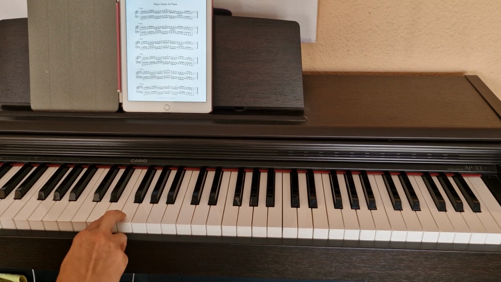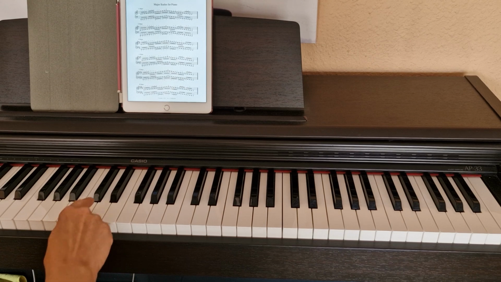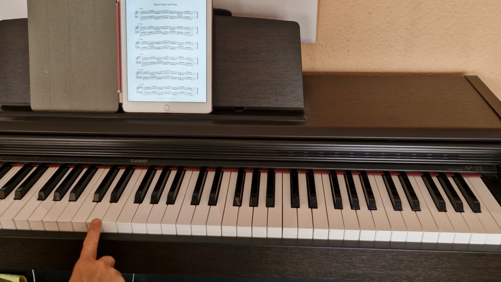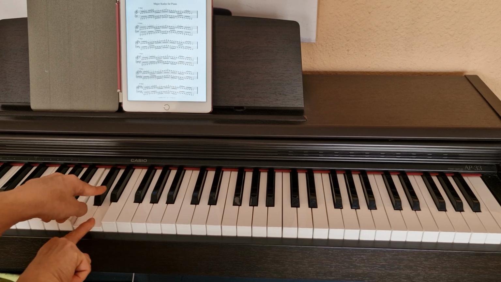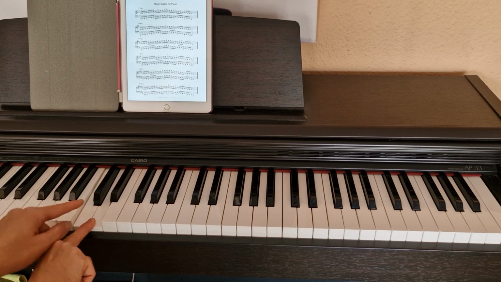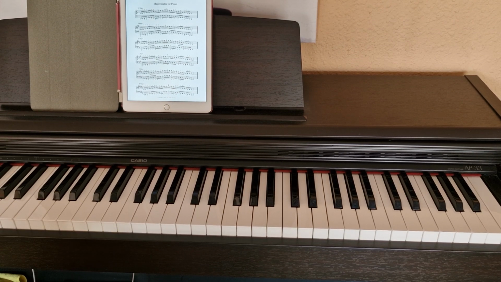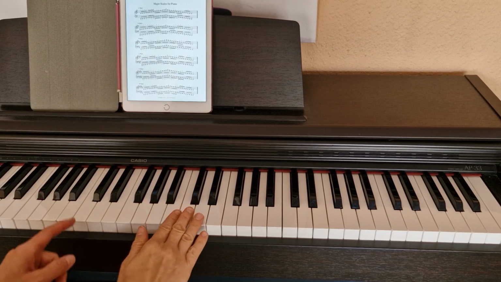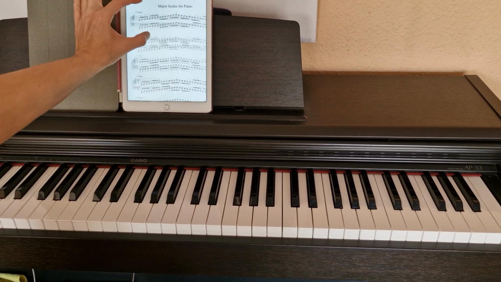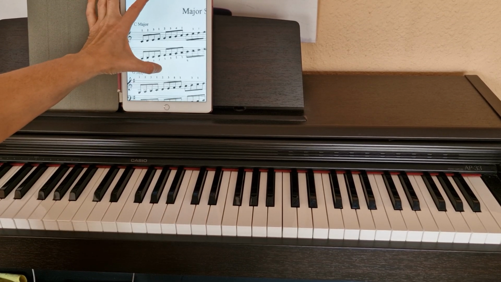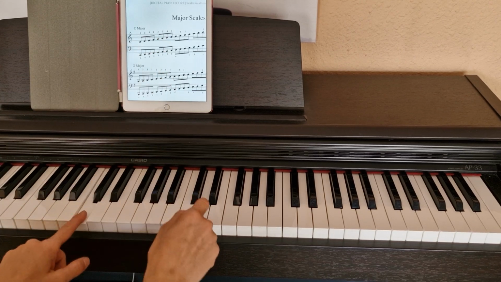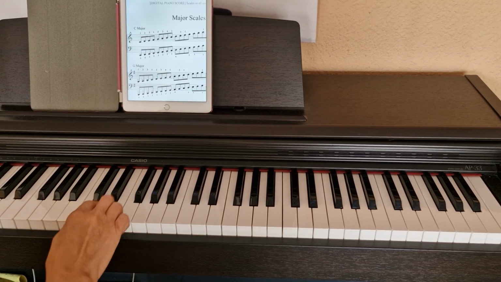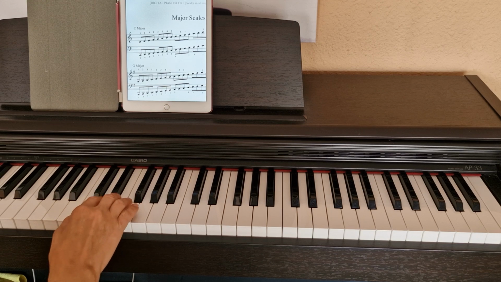And stemming from this, if we are adding 2 half steps, the 2 whites where there is a black in between, it's a whole step. Okay, so let's just examine the C major scale. We only need this part. The first octave from C to C, we established we are not using any black keys.